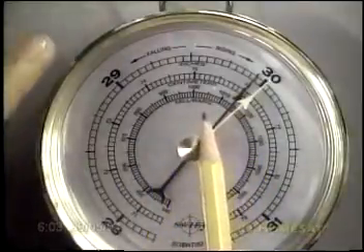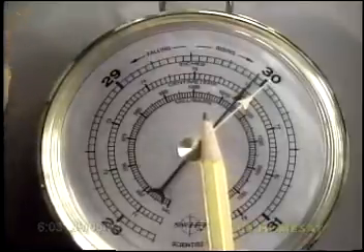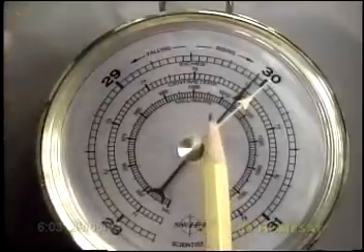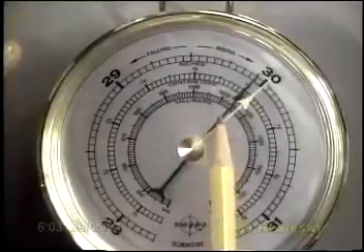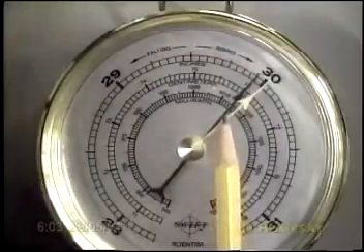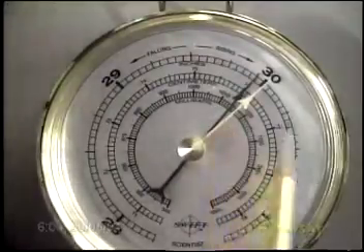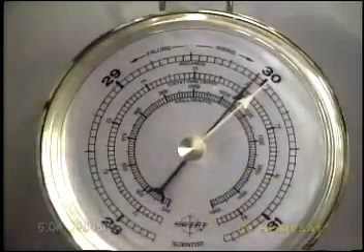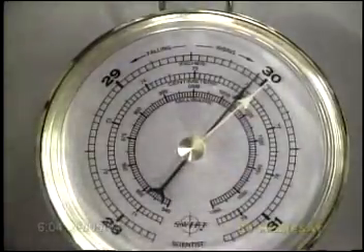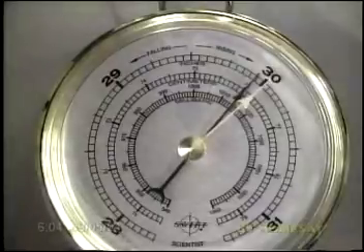Bar is actually the metric unit for measuring pressure. It's hard to count these little ones without getting my head in your way, but it looks like right about 1014 millibars, okay? And that's what people use today. It's more compact, it's more convenient, and it's mercury free.